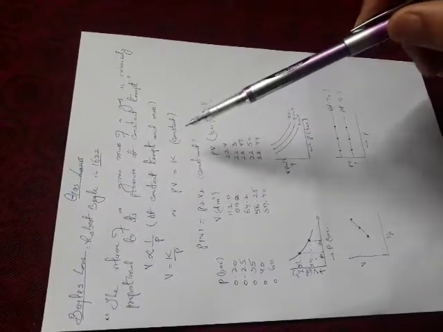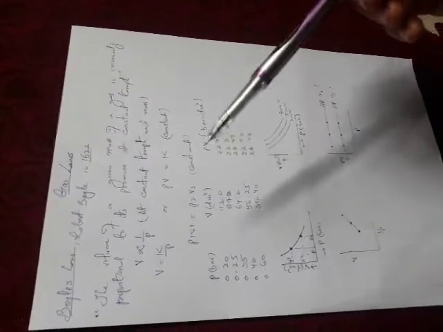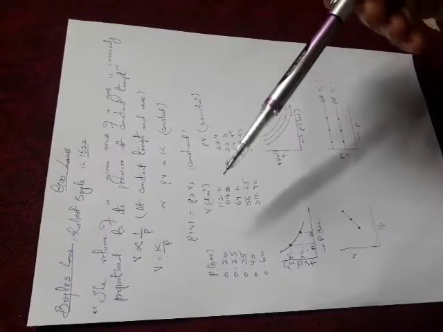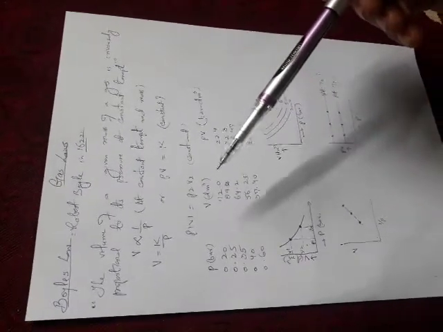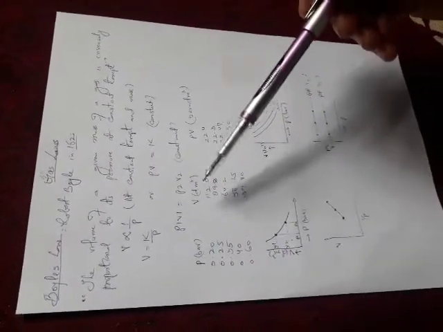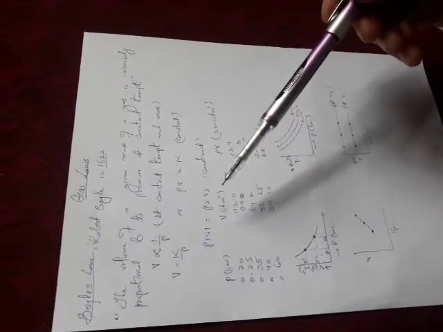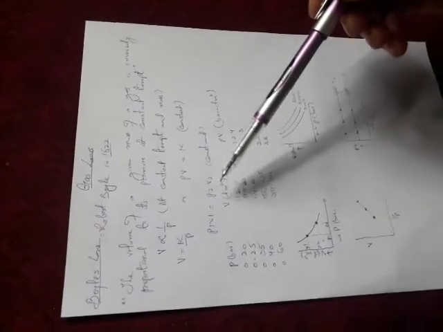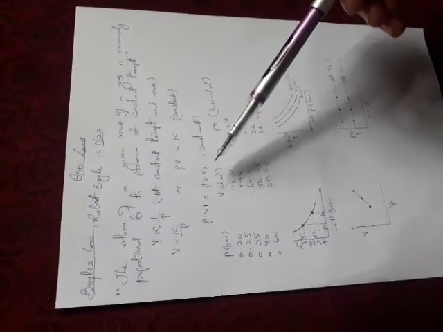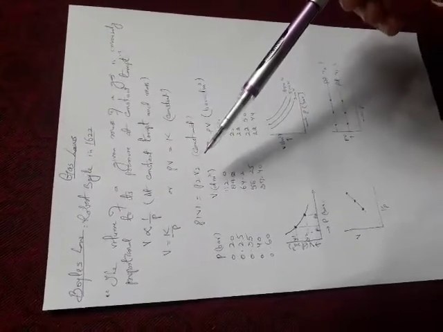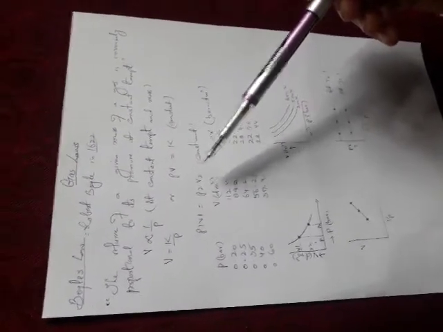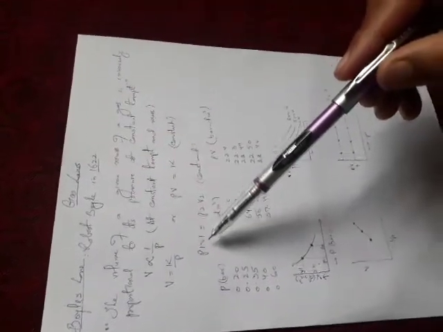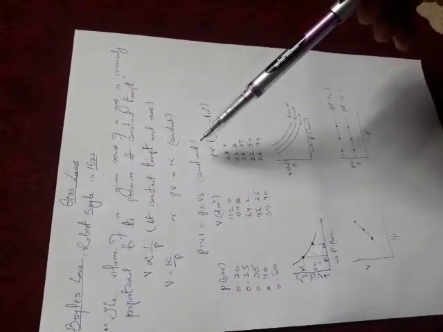Now if we keep a given mass of a gas at an initial volume V1 and a pressure P1 at a constant temperature, and the pressure is now increased to P2, then the volume will decrease to V2. In that case, according to Boyle's law, we can write P1 V1 is equal to P2 V2, that is constant.